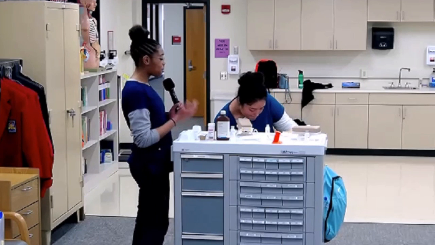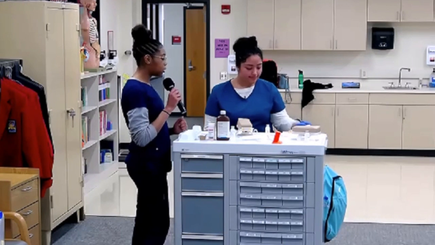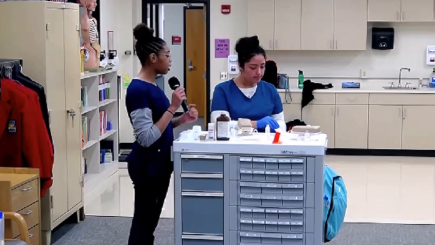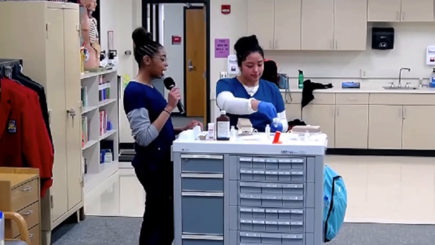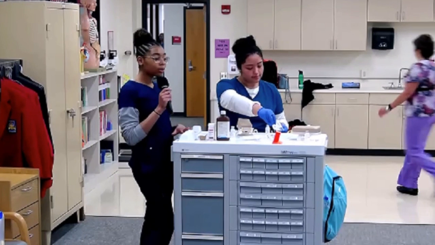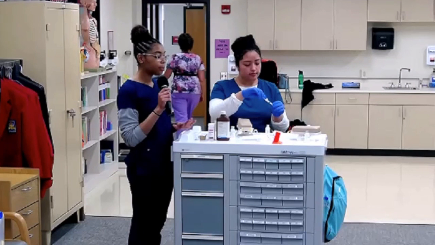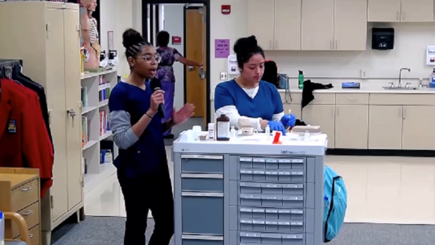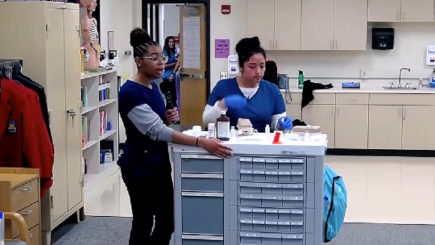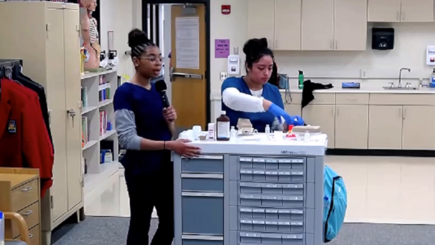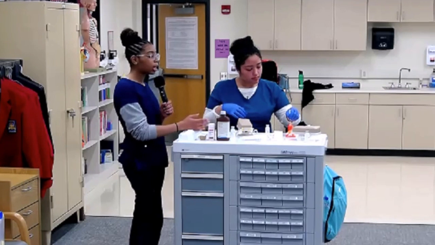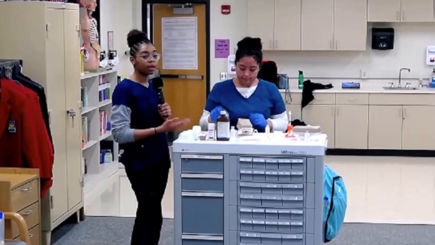And then here we have Margarita, who is going to show you how we inject patients at clinicals. We also go to clinicals, and clinicals is basically when we go to a retirement home or a healthcare facility and we practice the skills that we're learning. So we'll use a med cart like this and pass our patients their medications, and if they need insulin or a shot, then we'll give that. So we're practicing while we learn.